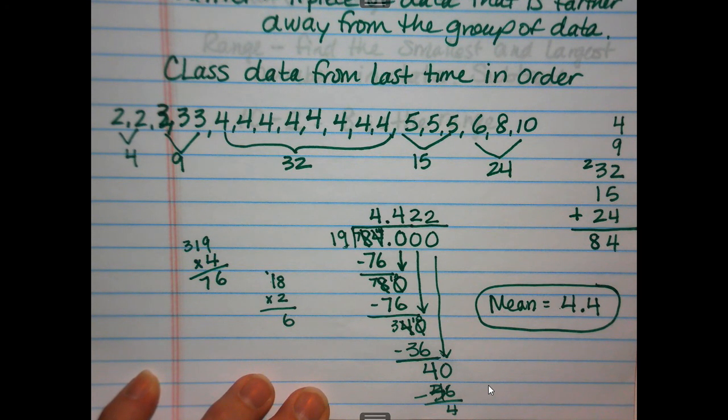So we're done with what I wanted to talk about today: range, median, mean, and outlier. I do have an independent assignment for you to do.